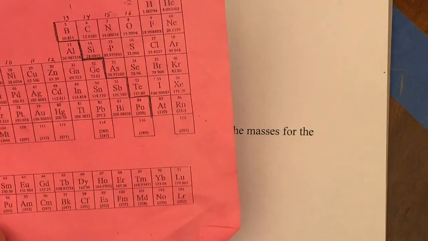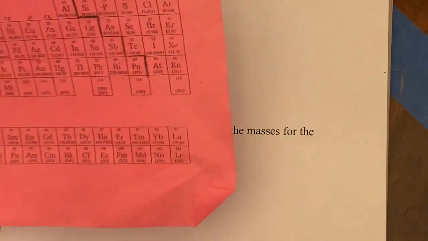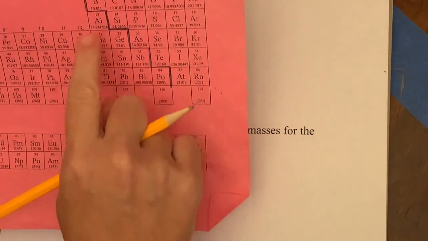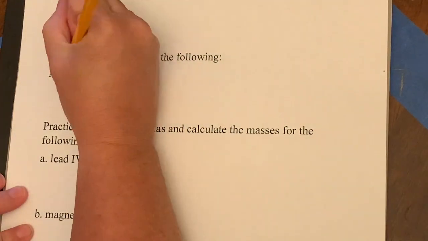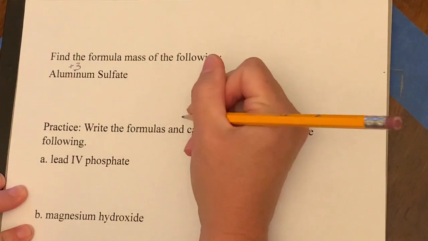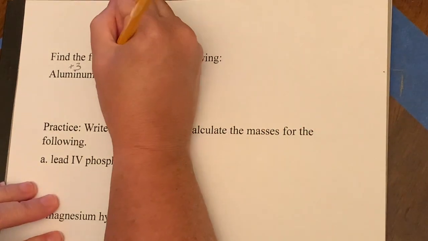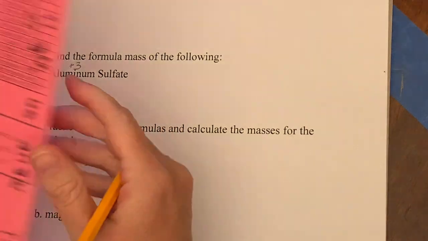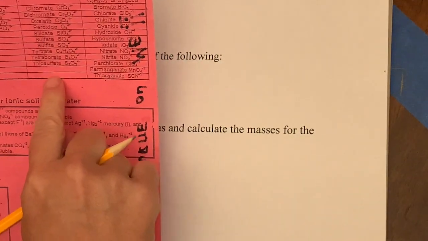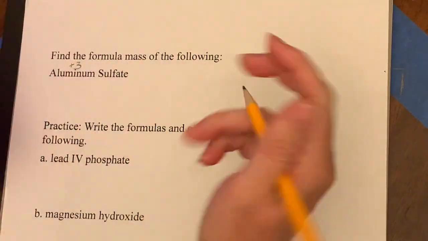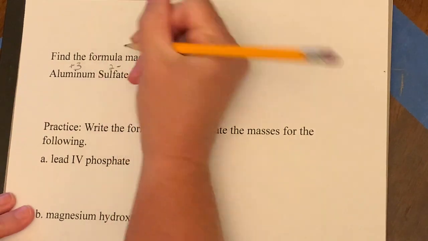It's on the left of the stair step. It's not only a metal, it is a regular metal, so we know the charge for it. Aluminum is +3. This is an ionic compound. Sulfate is a polyatomic ion. I check the back of my sheet, and sulfate is SO4 with a 2- charge.